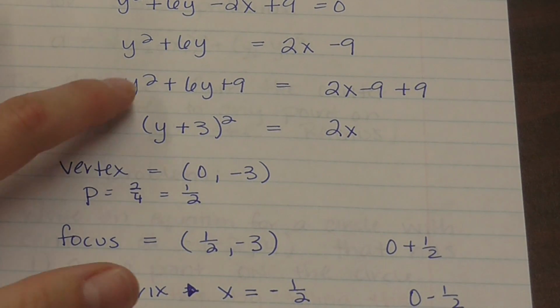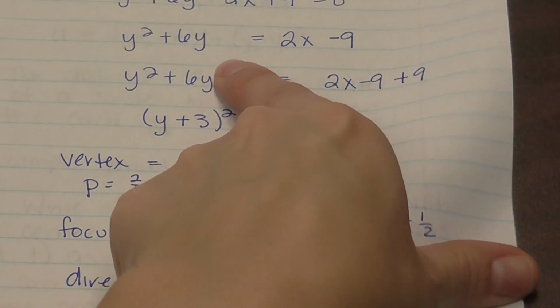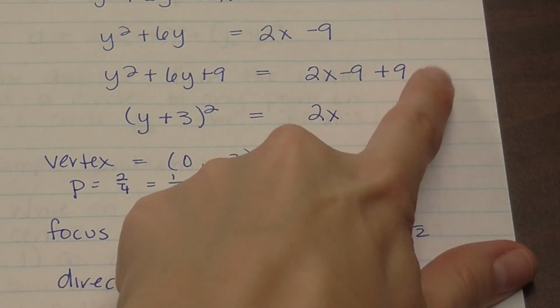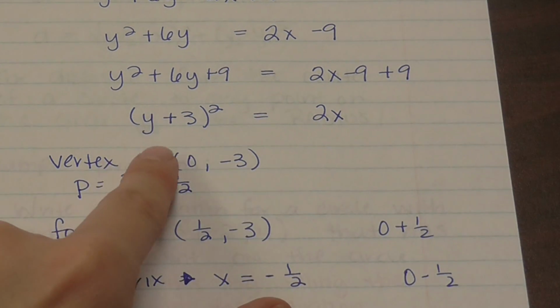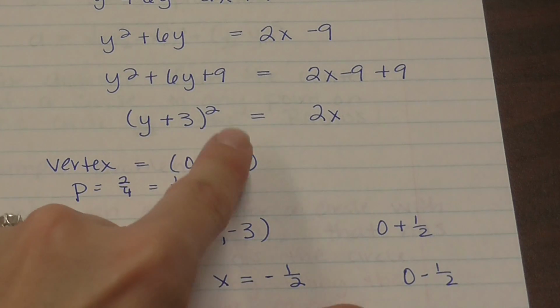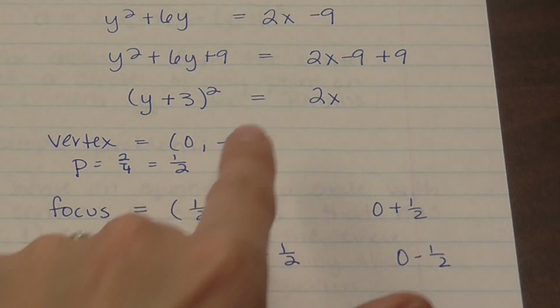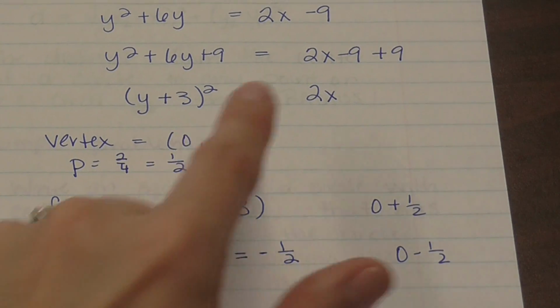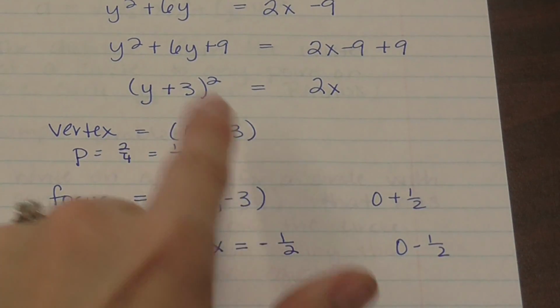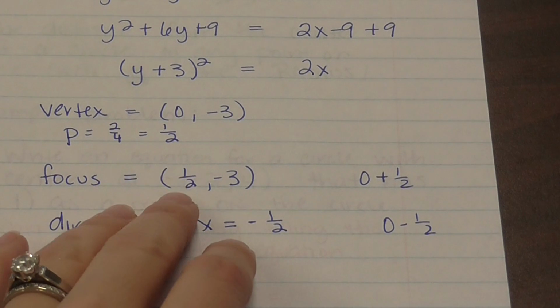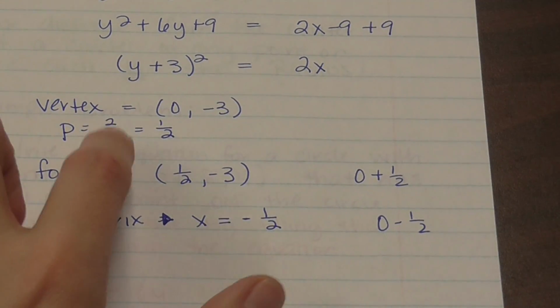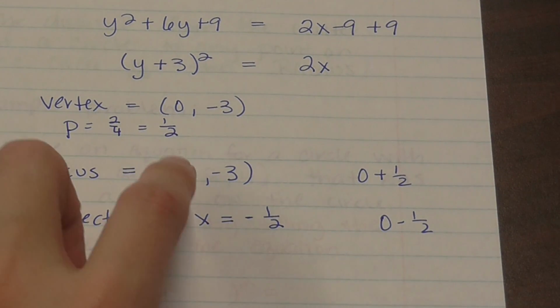So this breaks down into, again, if you want to do the shortcut, half of 6 is 3. 3 squared is 9, so that's why I added it. So over here I have (y plus 3) squared equals, and then the 9's canceled out, leaving me with just 2x. So my vertex is at the point 0, because nothing's being added to it, negative 3. My focus, well, p is 2 divided by 4, which is just 1/2.